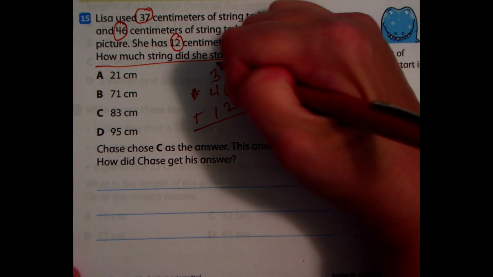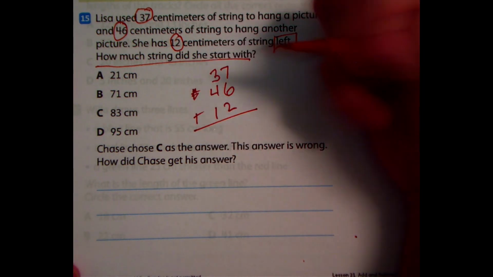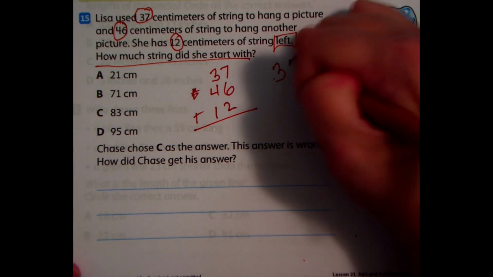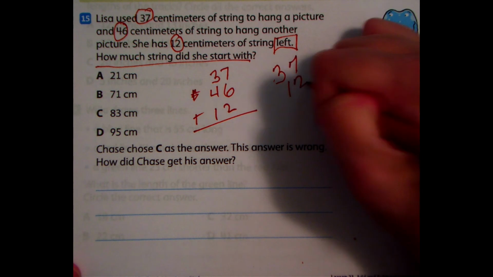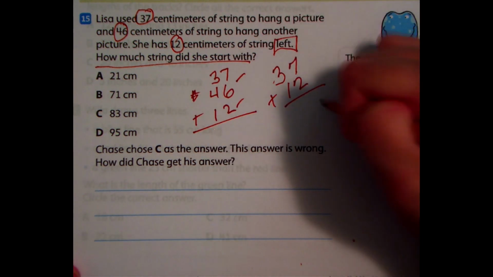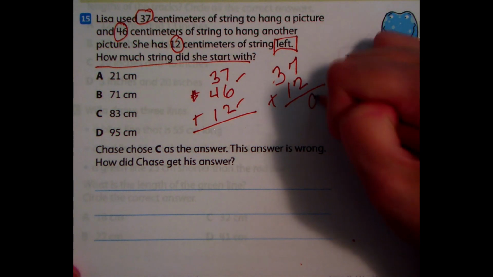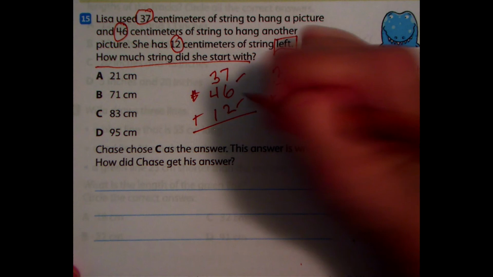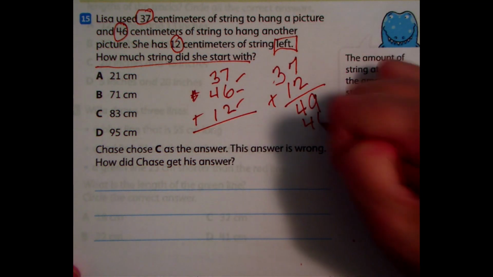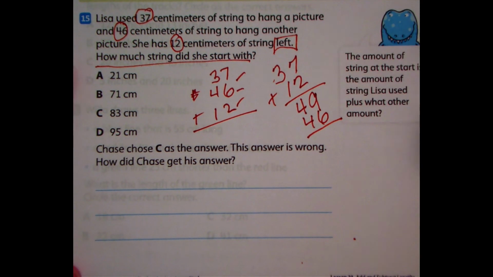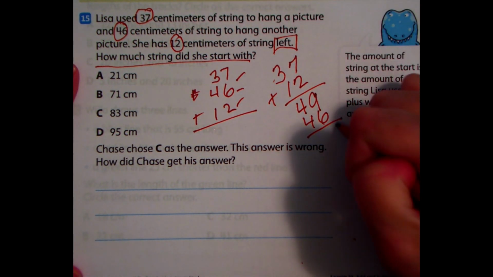All right, so there are different ways I can do this. I can do 2 numbers at a time. I can do 37 plus 12, which 7 plus 2 is 9. 3 plus 1 is 4. Then add 46. 9 plus 6 is 15.